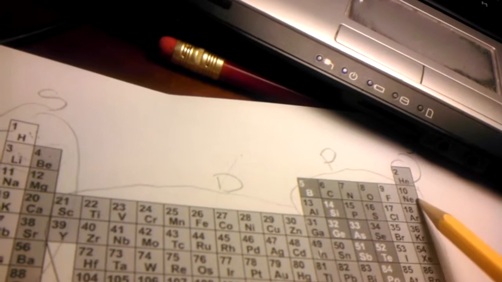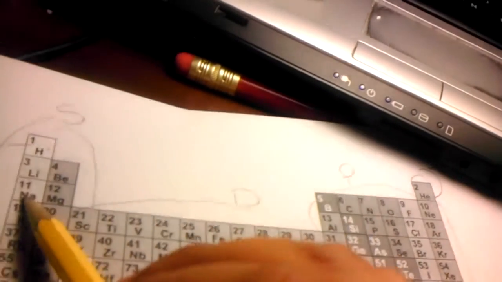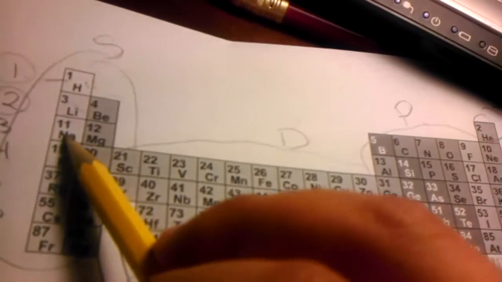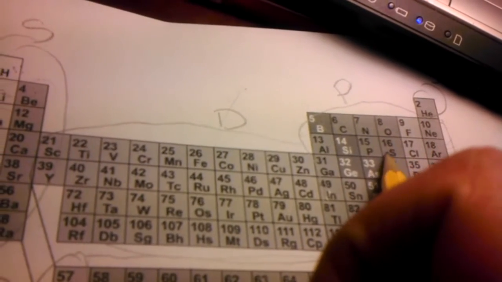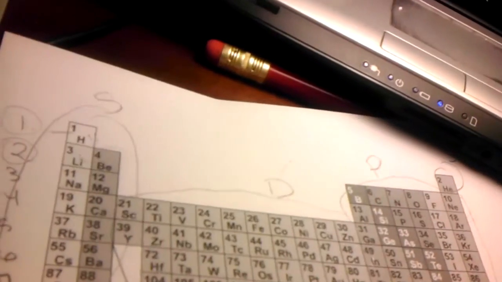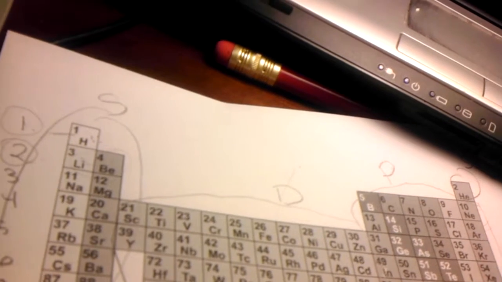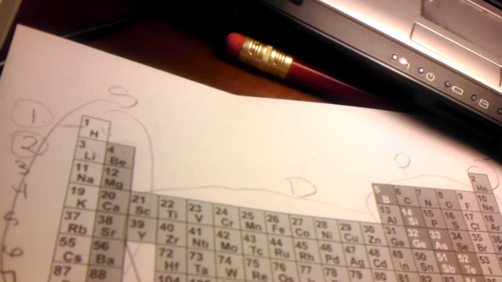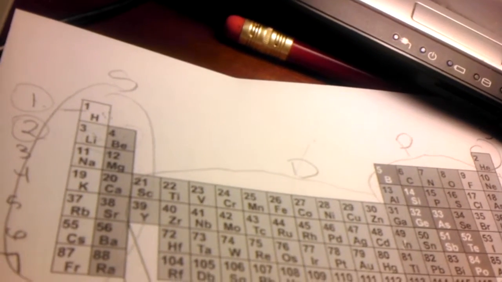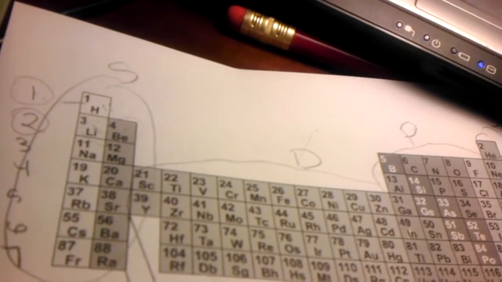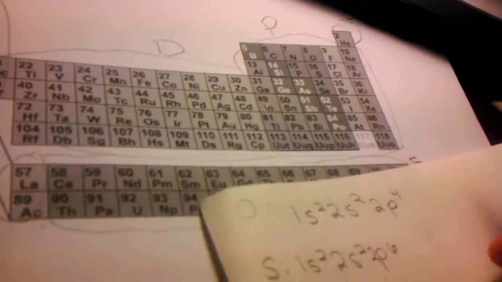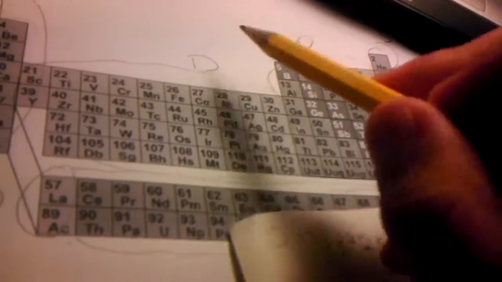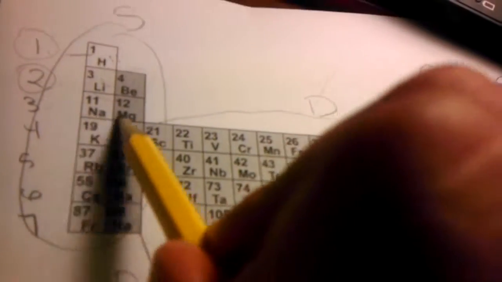And then we're going to go right here to the third one because sulfur is on the third one. Oh, my bad. In the P, we're supposed to put 2 because we're on the second row, so it's 2p6. Sorry. And then we go back to the first one, because every time we have to start from this side.